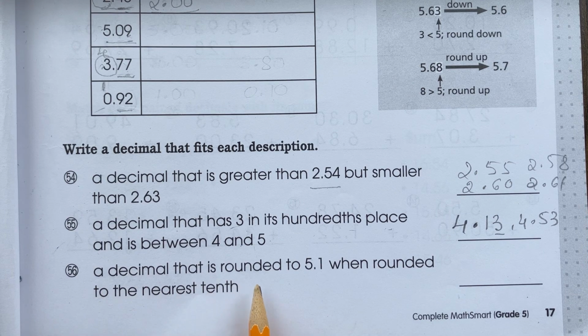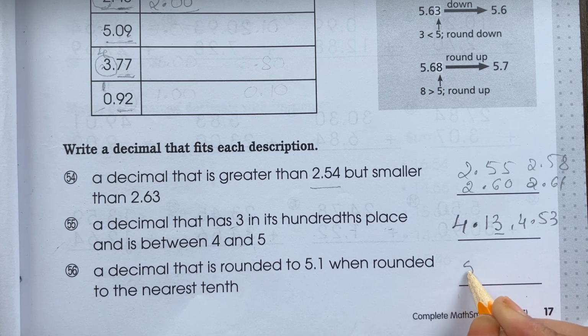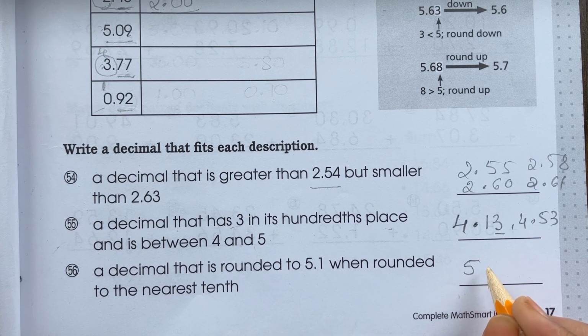A decimal that is rounded to 5.1 when rounded to the nearest tenth. So when you are rounding to the nearest tenth, you have to look for the hundredths place digit.